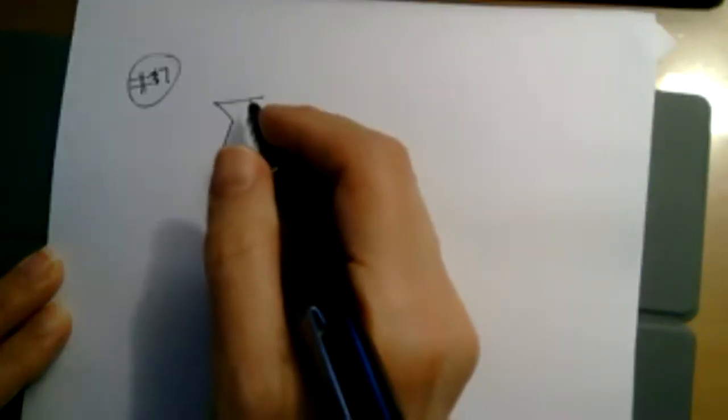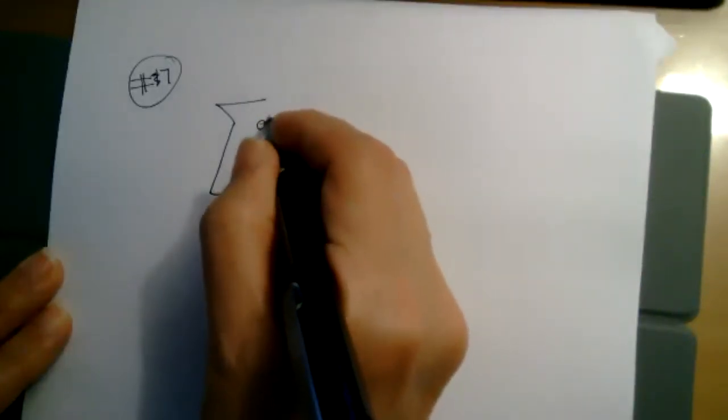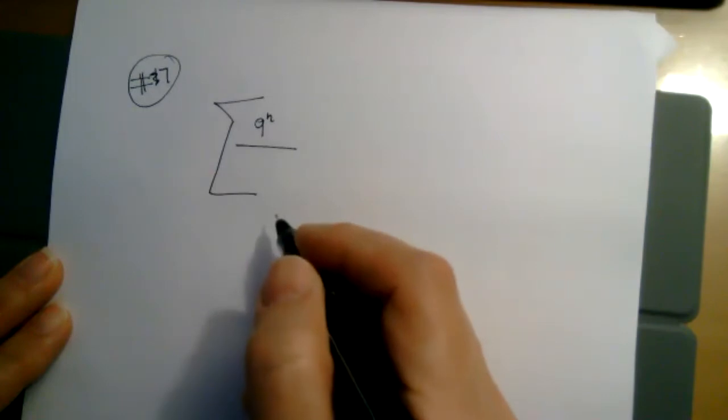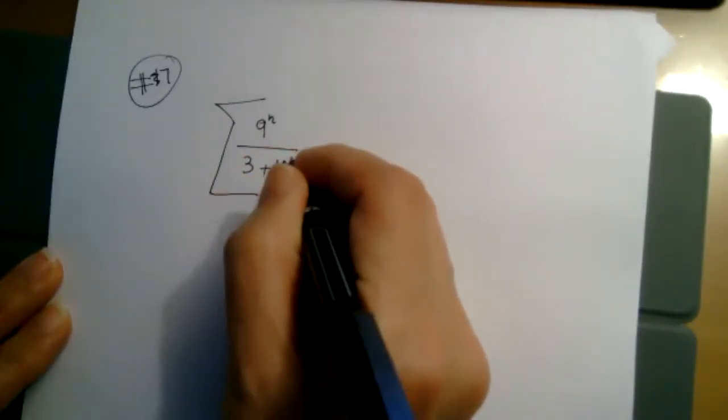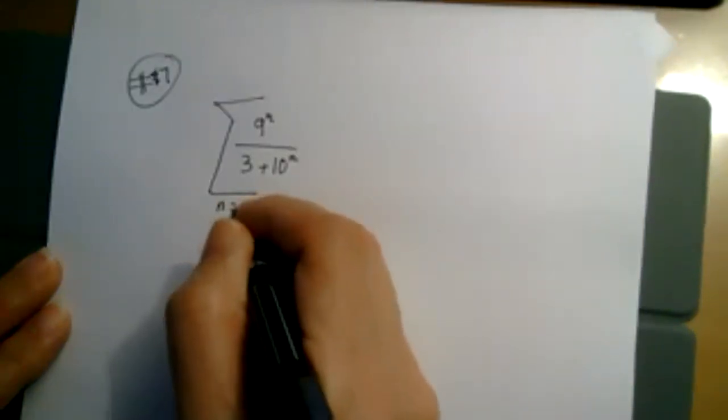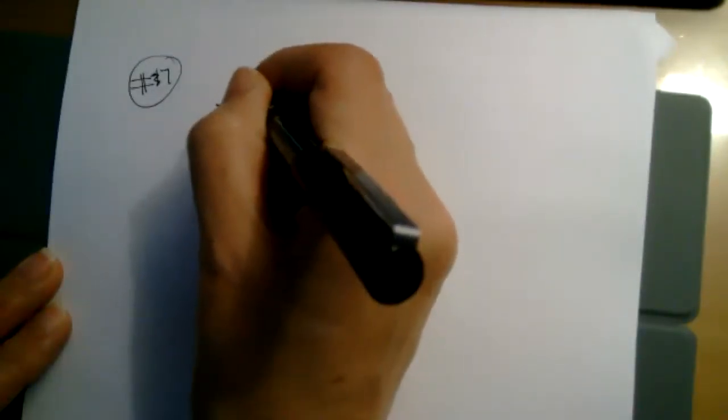So number 7 is the following. We have the series sigma of 9 to the n over 3 plus 10 to the n, with n equal 1 to infinity.